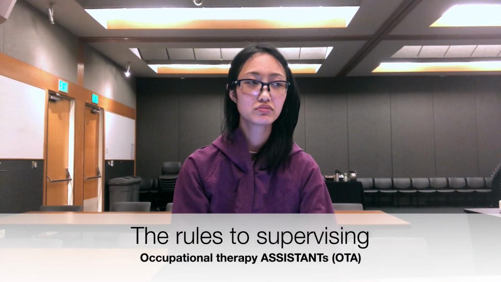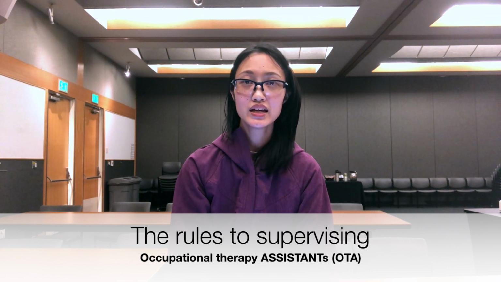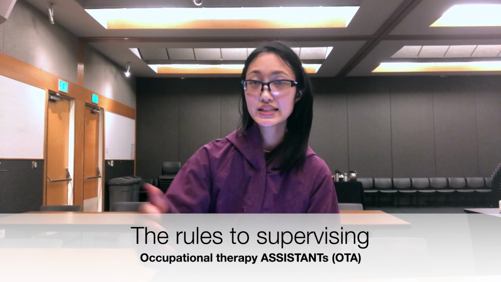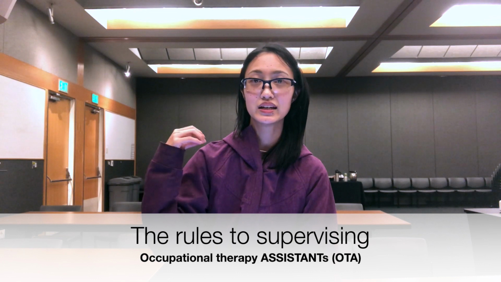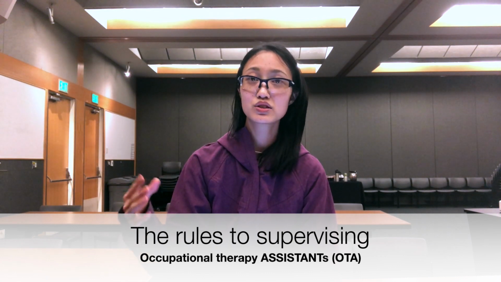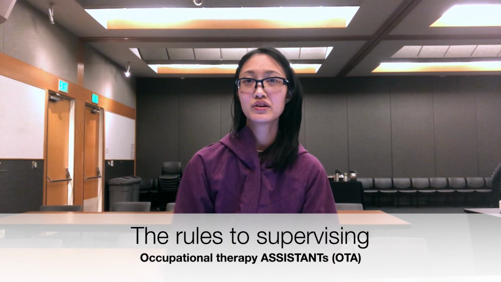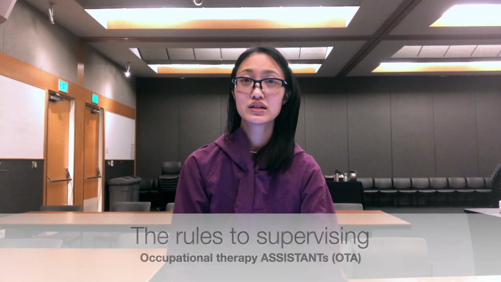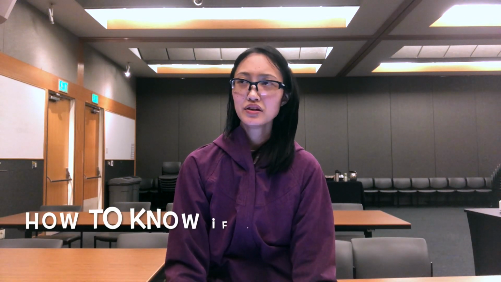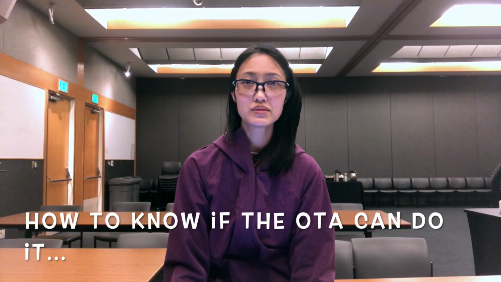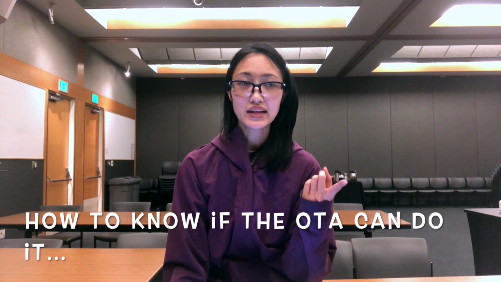How do you know if they're competent in doing a standardized assessment, say like the Allen Cognitive Level Screening, which is a tool for assessing a person's cognitive level of functioning? How do you check if they can do it themselves? Well, ask them questions. How much experience do you have with this? How do you feel if you were to do this?